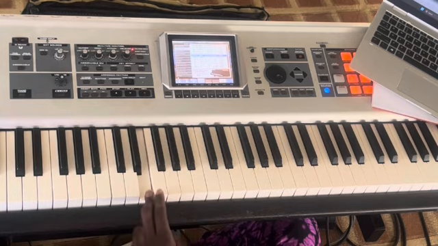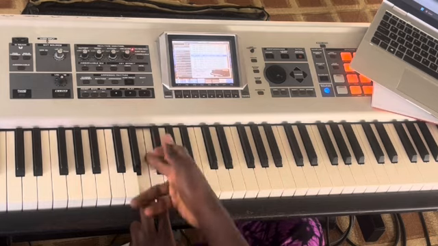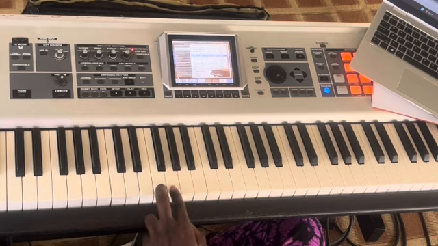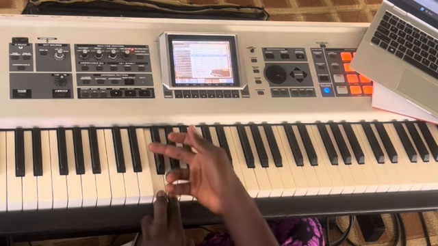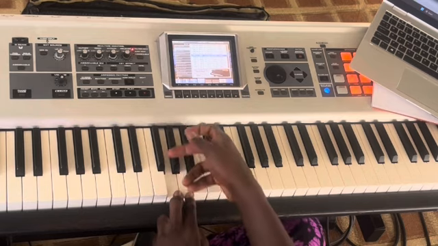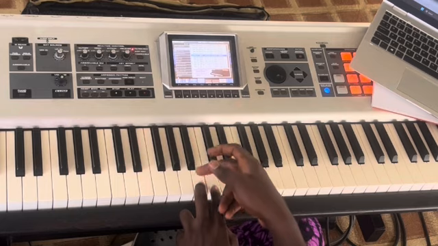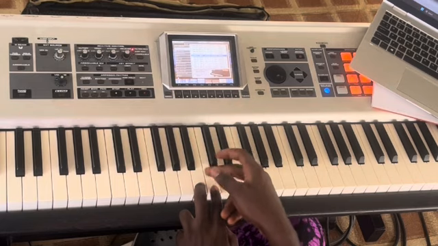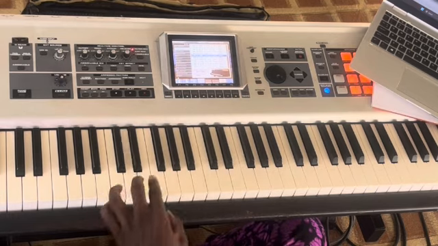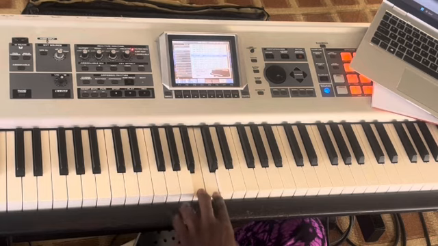Now when going from E to F, it is a semitone because there is nothing in between them. You can move directly from E to F. F to G is a tone, since there is something between them, which is F sharp or G flat. From G to A, there is something, which is G sharp or A flat. A to B, there is something, which is A sharp or B flat. And then B to C, there is nothing. It is a semitone. So tone, tone, semitone, tone, tone, tone, semitone.